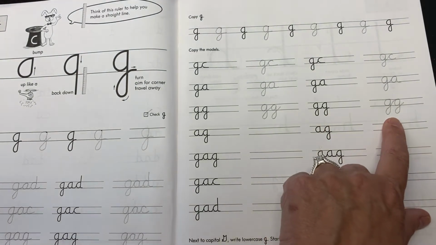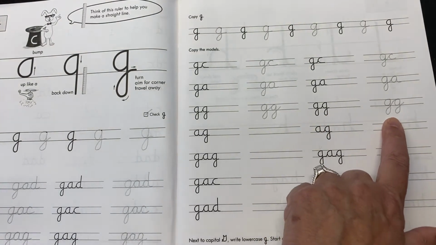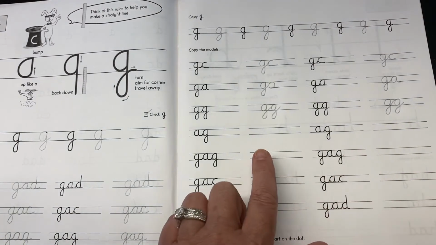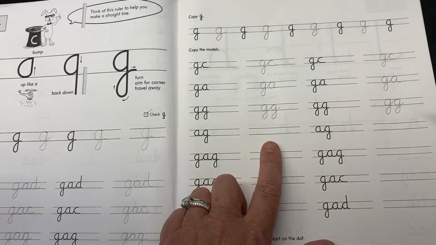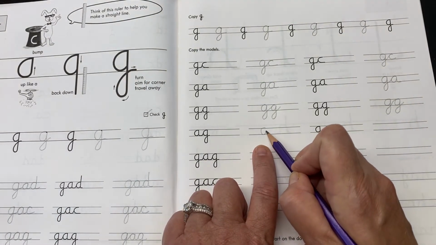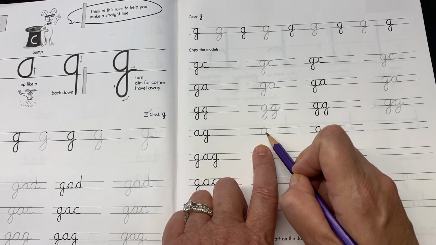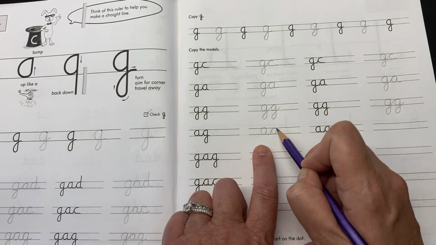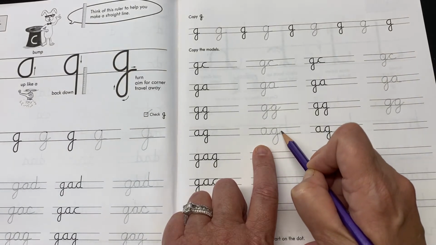Okay, if you do come under, I would like for you to stop the video and erase that and try again, because we want to learn to form the letters the right way. Don't come under. Okay, make a C, touch the top, touch the bottom, come down, travel away and up, and stop. And make your G, A-G. I don't think that's a word either. Ag.